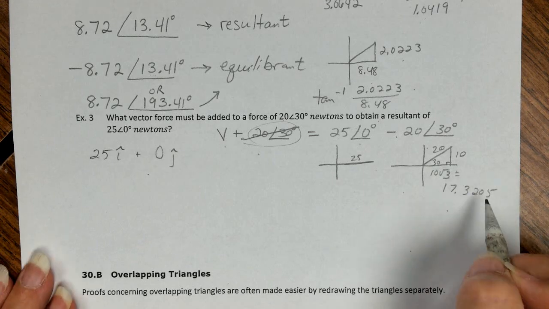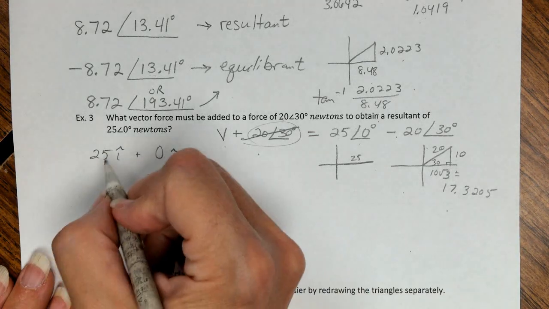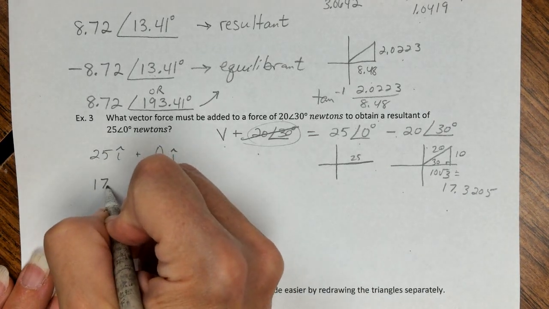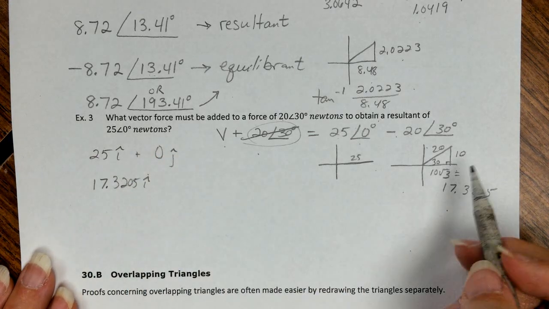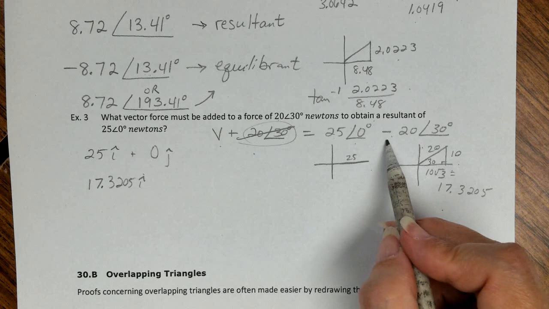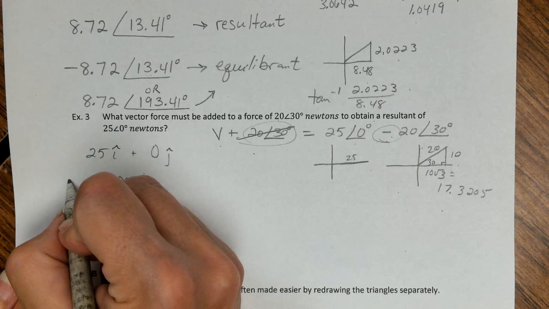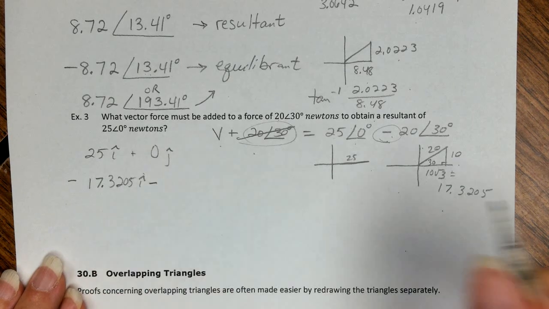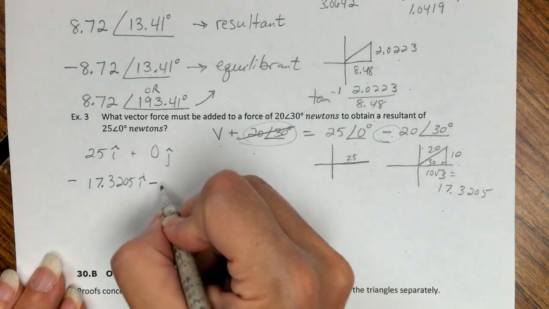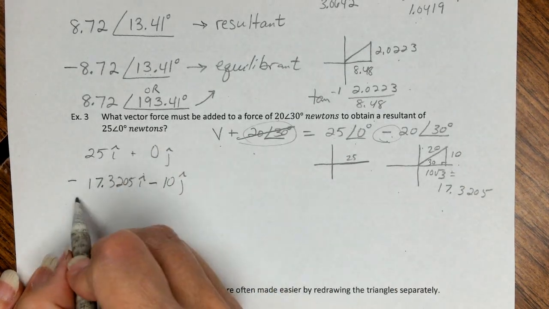They're both positive, so I'm putting 17.3205i. And they're positive here, but don't forget we're subtracting them. So I'm going to make that negative because I'm subtracting from the other one. And then minus my y, which is 10j.